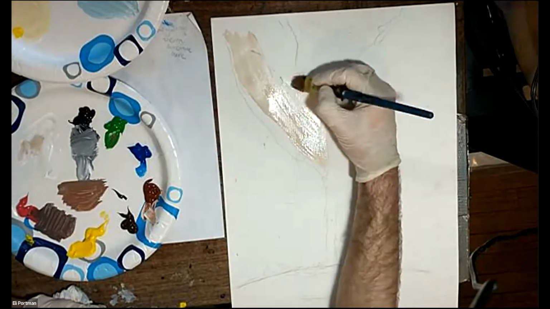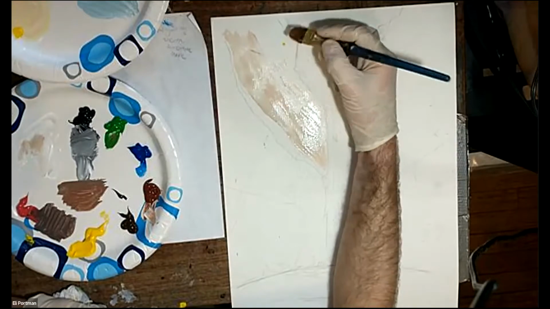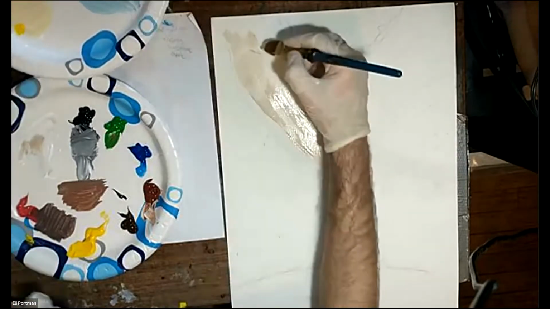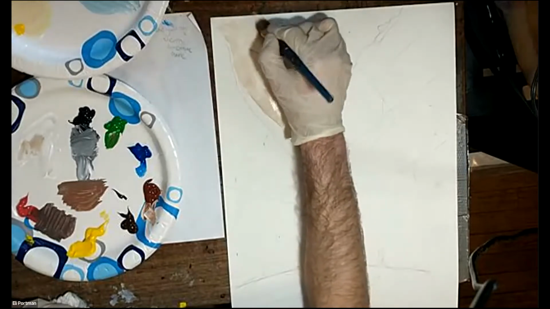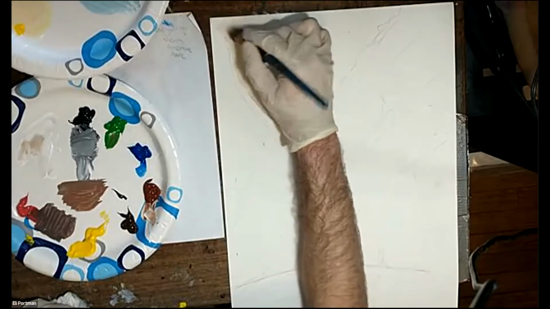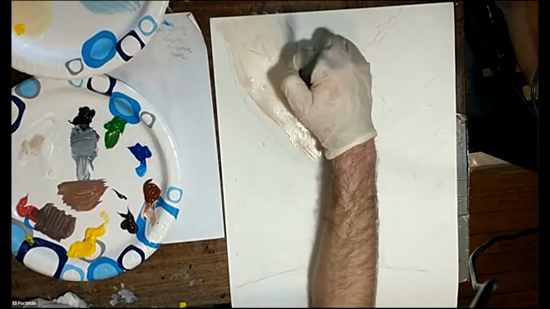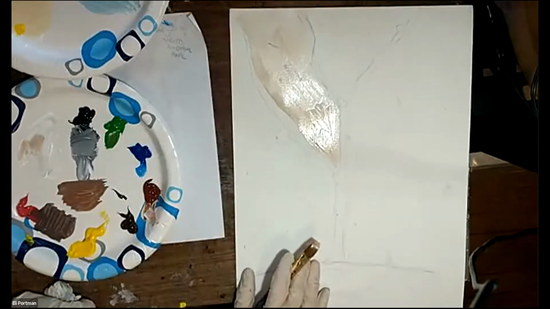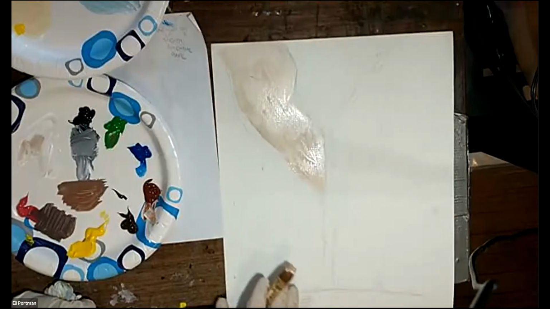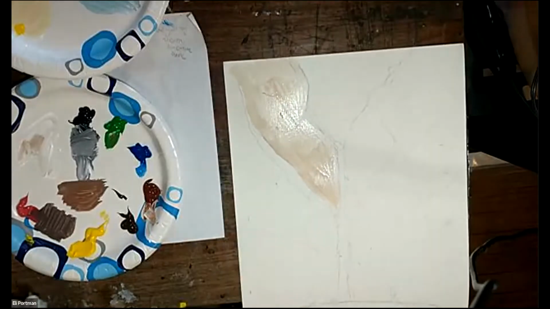Now the goal by the end of today will be to do most of our tones. So when we meet in a few weeks, we'll be able to add our details. So we're going to start with tone number 1. We could do this. You should end up with something that looks like this. Any questions on that first step?